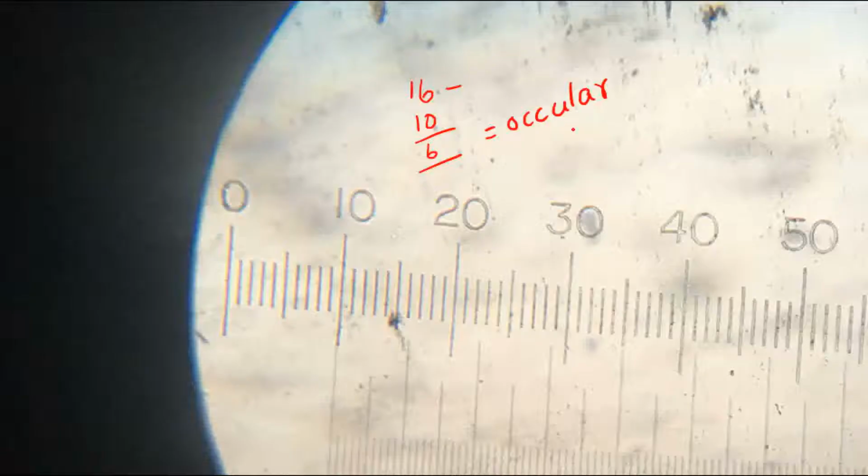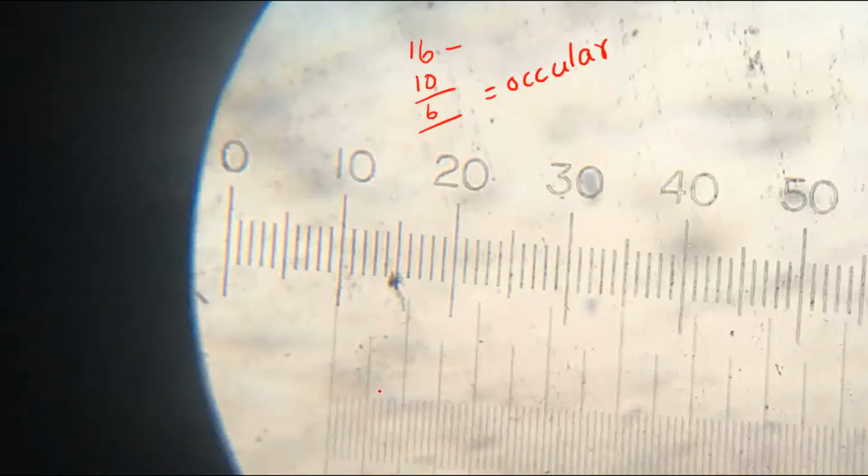Ocular micrometer. Similar way, we need to find how many lines are there between the coinciding lines of the stage. We know that up to here it is 5 divisions, and then as a continuation up to here again 5 divisions. So total 10 divisions are there in the stage.